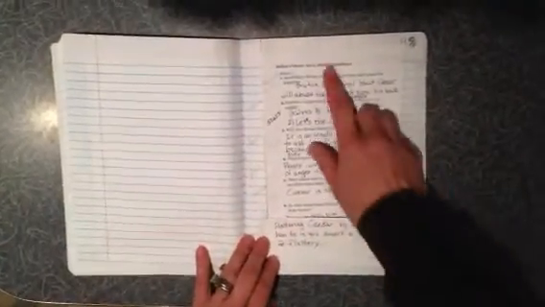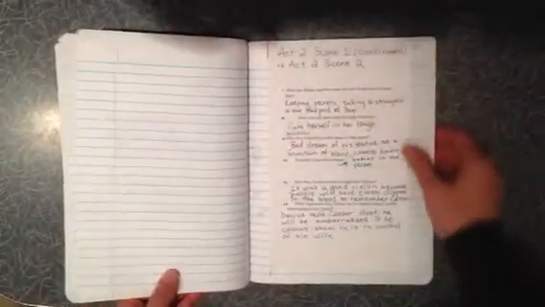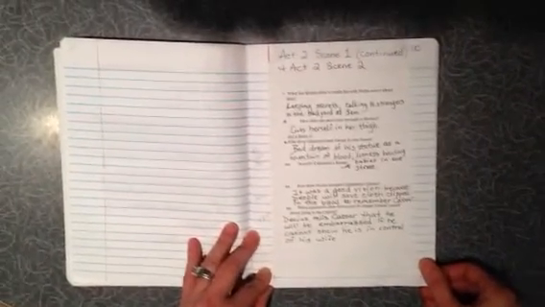Page 9, Act 2 study questions. You can just copy the answers down, although you probably already have them. Page 10, Act 2, Scene 1 and Act 2, Scene 2. You probably have all these answers already also.